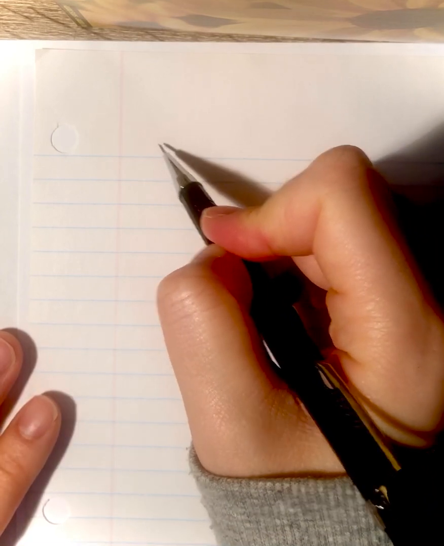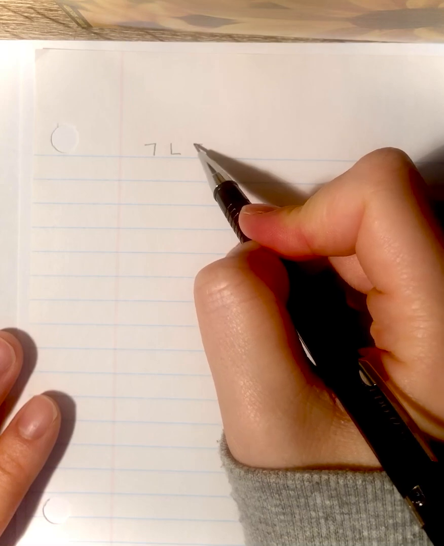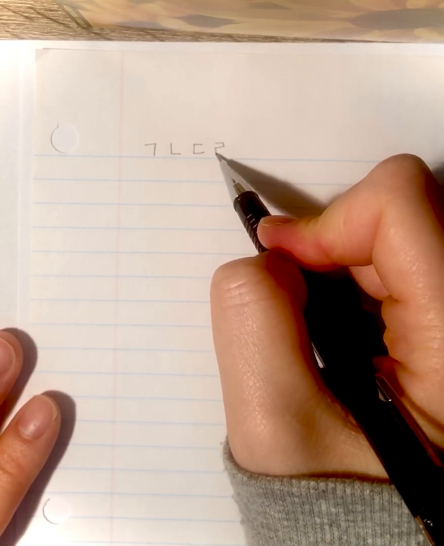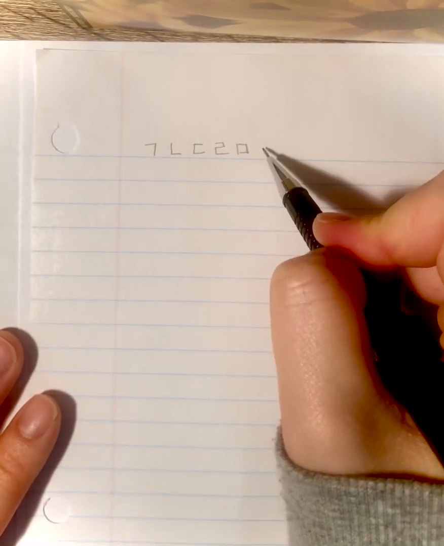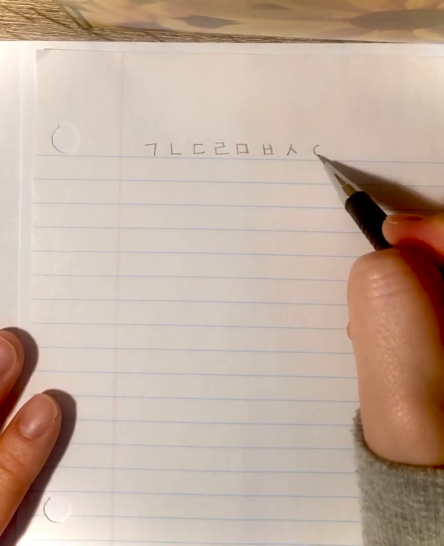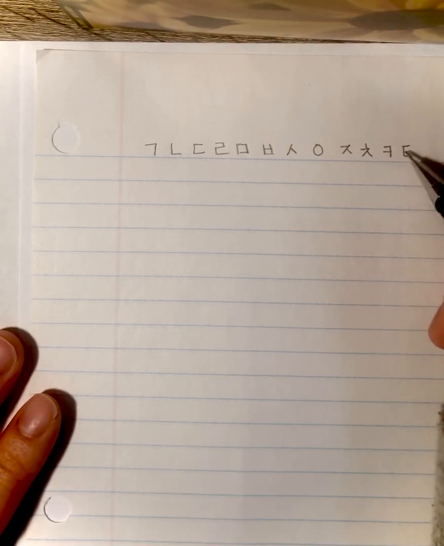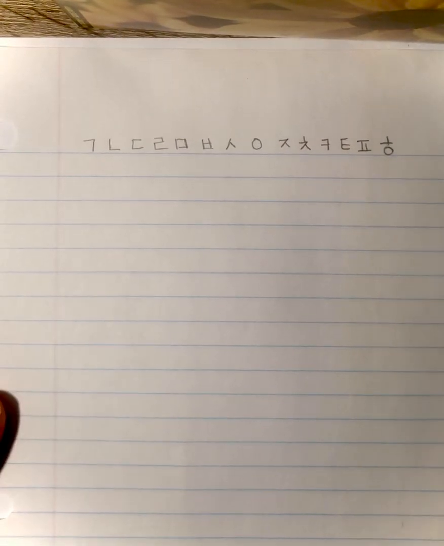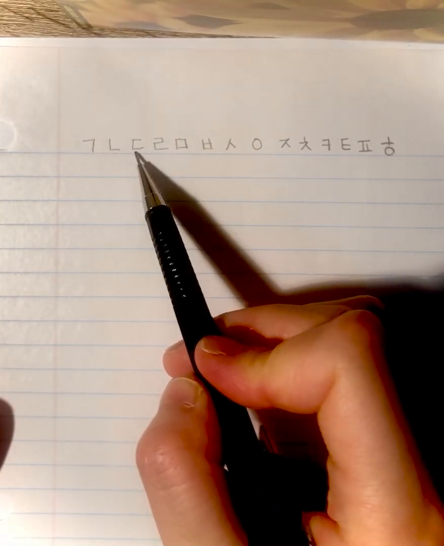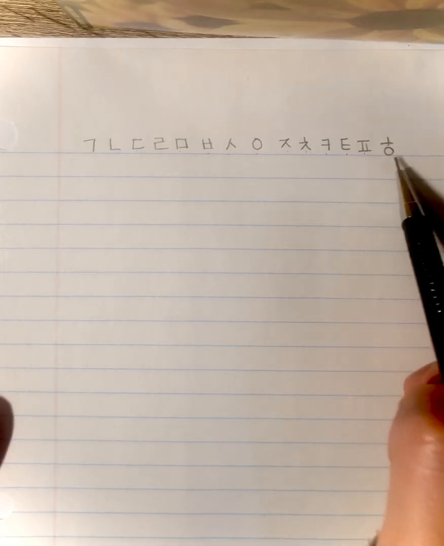In the alphabet, there are 1, 2, 3, 4, 5, 6, 7, 8, 9, 10, 11, 12, 13, 14.